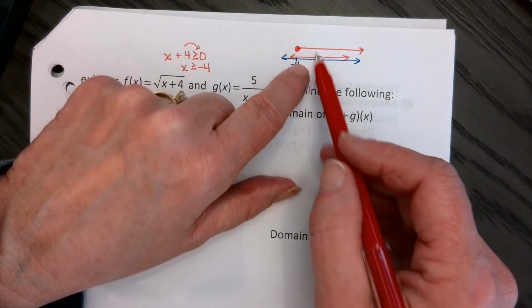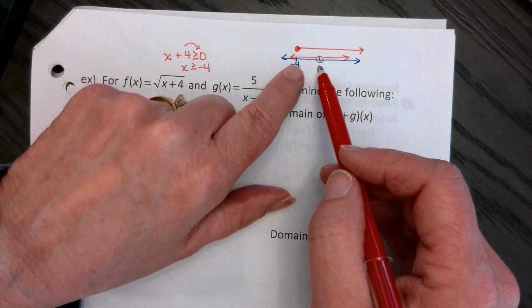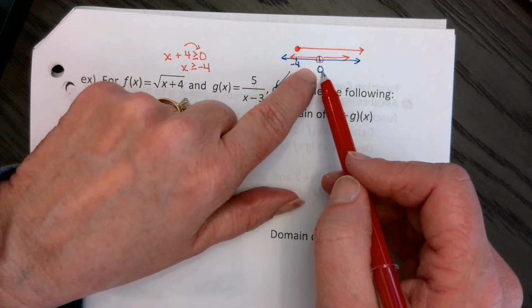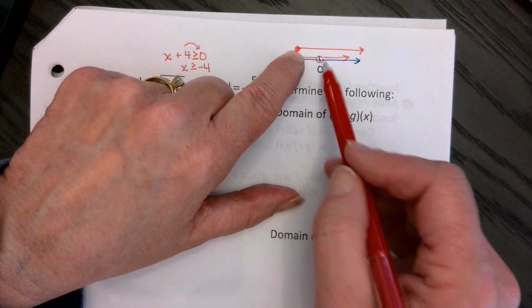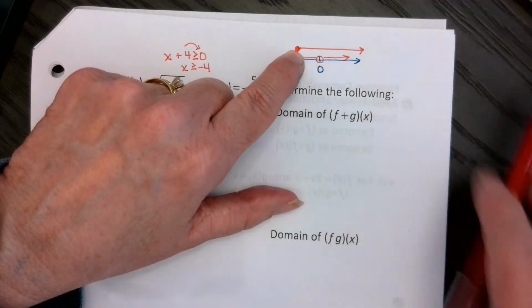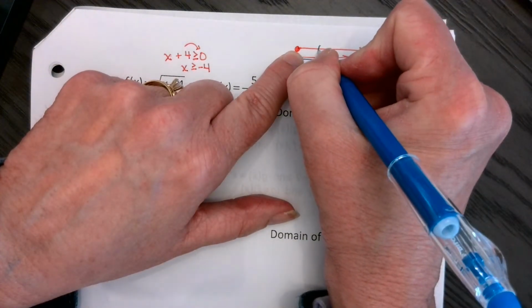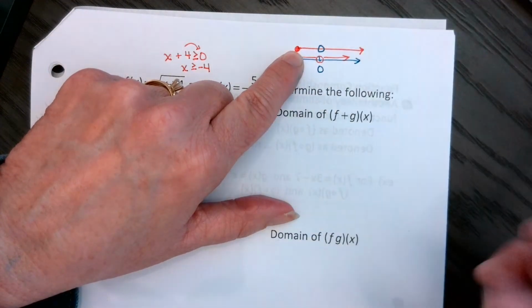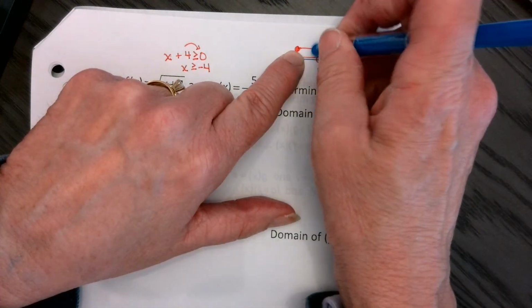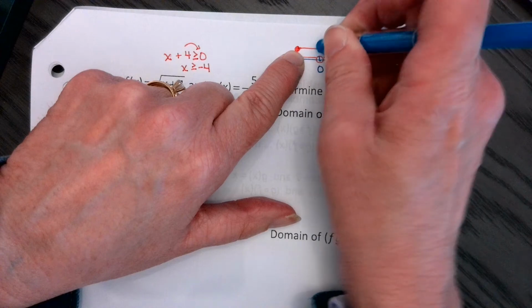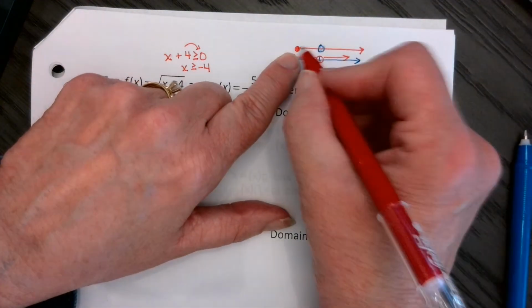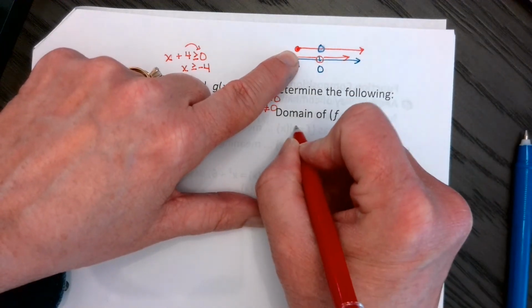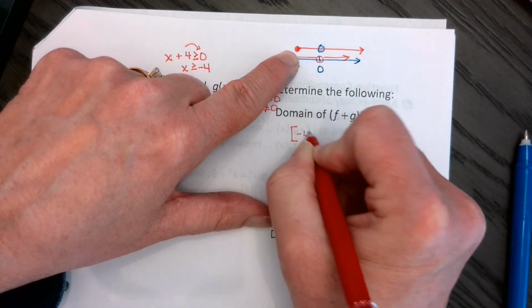Now, if we're going to combine these two, what we have to do is take this 0 out. You take the more restrictive one, and then you combine these. So really, there's a hole there at 0. It can't be filled in because I'm combining them. So how do we write this? Well, this is negative 4. It's filled in.